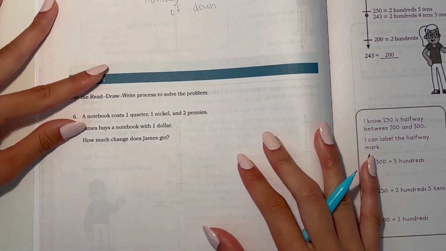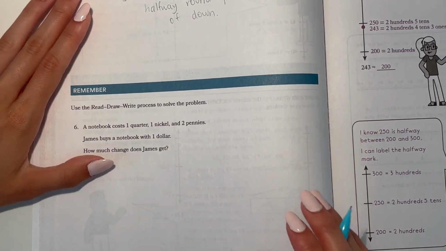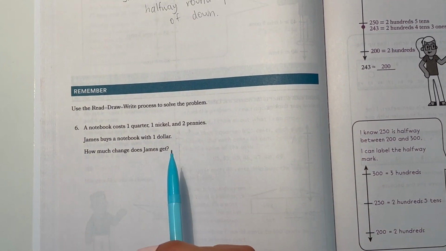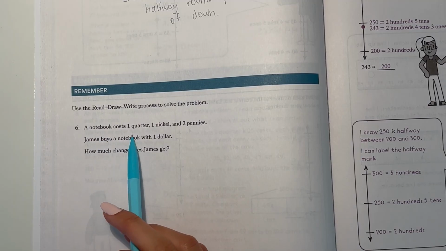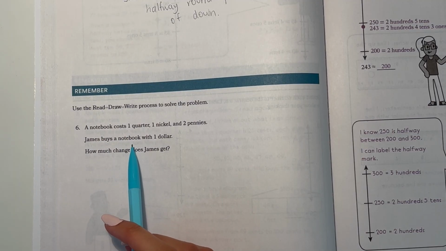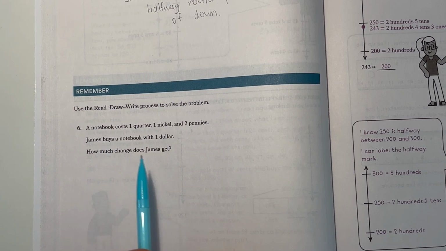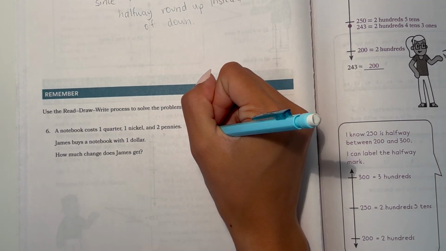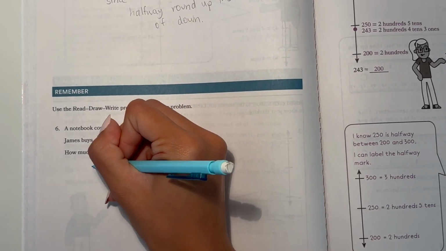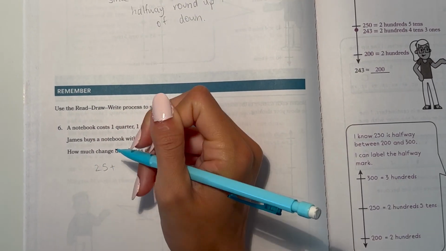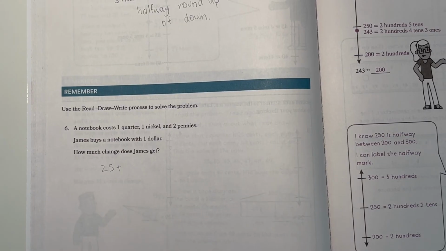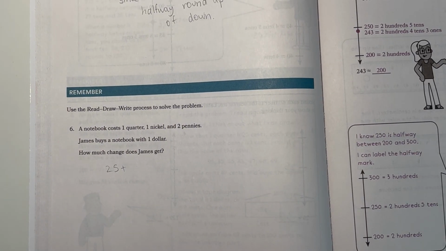Now use the redraw right process to solve the problem. Number 6. Alright, a notebook costs 1 quarter, 1 nickel, and 2 pennies. James buys a notebook with $1. How much change does James get? So 1 quarter is 25 cents plus 1 nickel, that's 5.